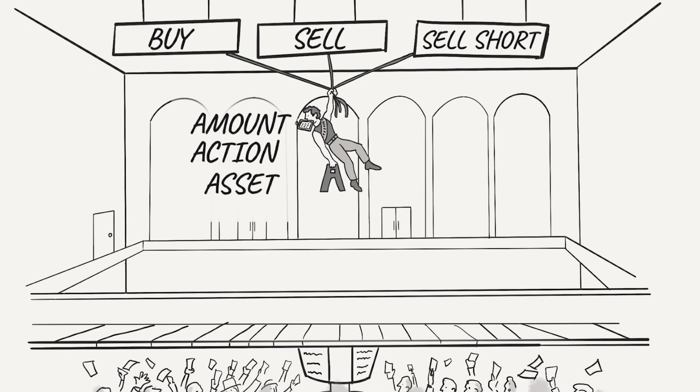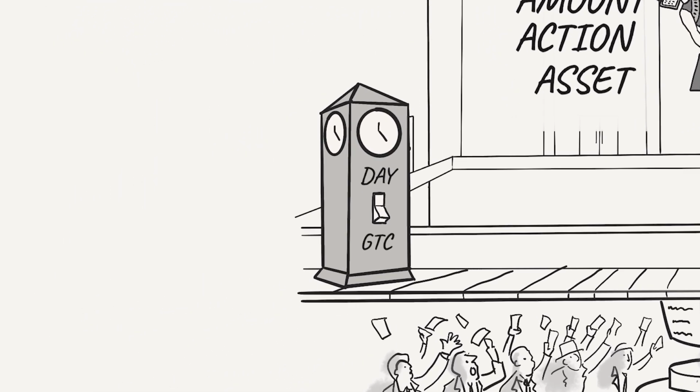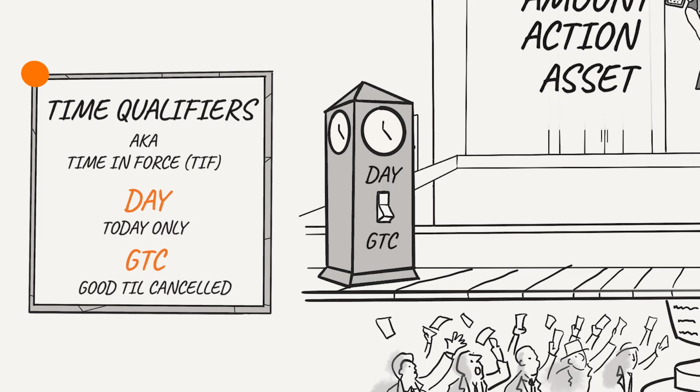not the only things that we can send to a trader. We can also add additional qualifiers. First, we see a clock with a switch on it. That's to remind you of time qualifiers. For the SIE, you need to know day and good till canceled, or GTC. Day means that the order must be completed in the day that it's entered. If the order is not completed, the rest of it will be canceled. GTC means that the order will remain open until it's either executed or canceled.